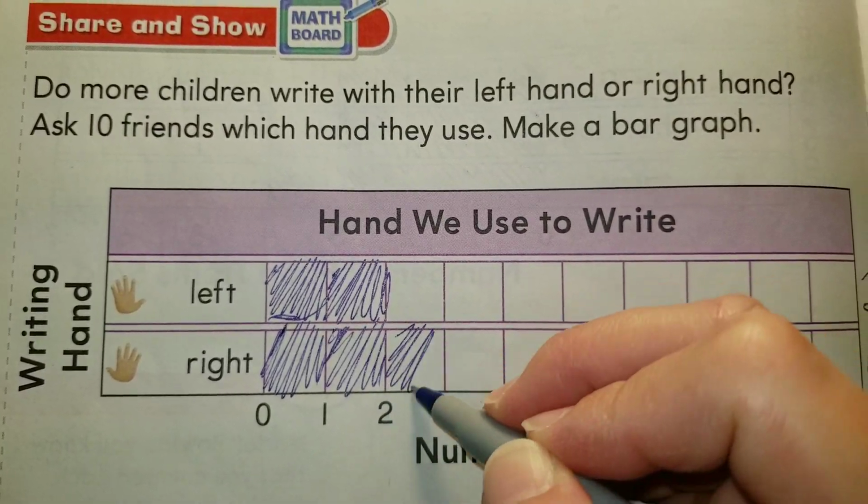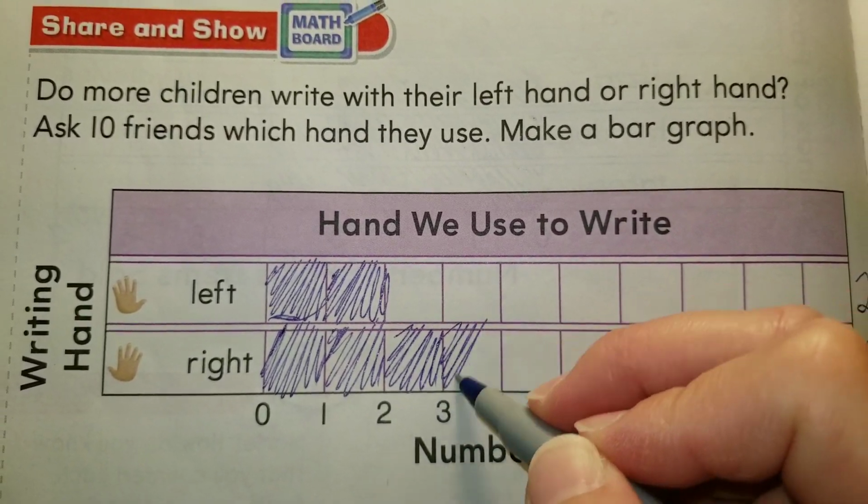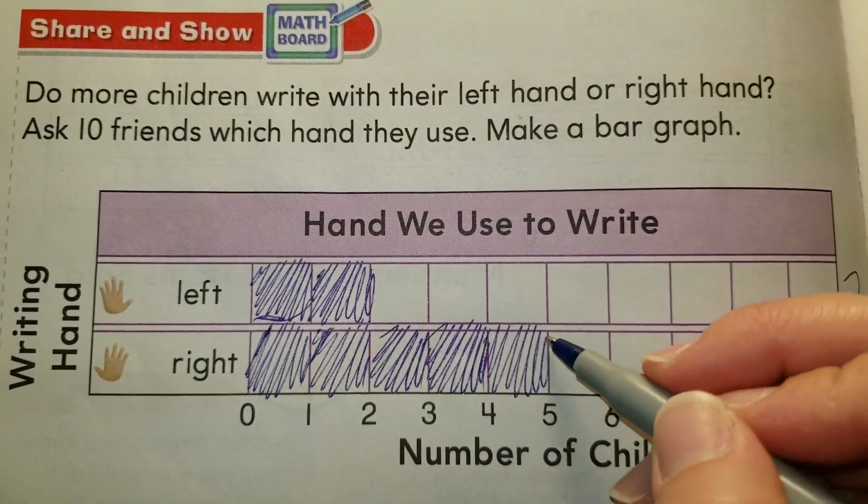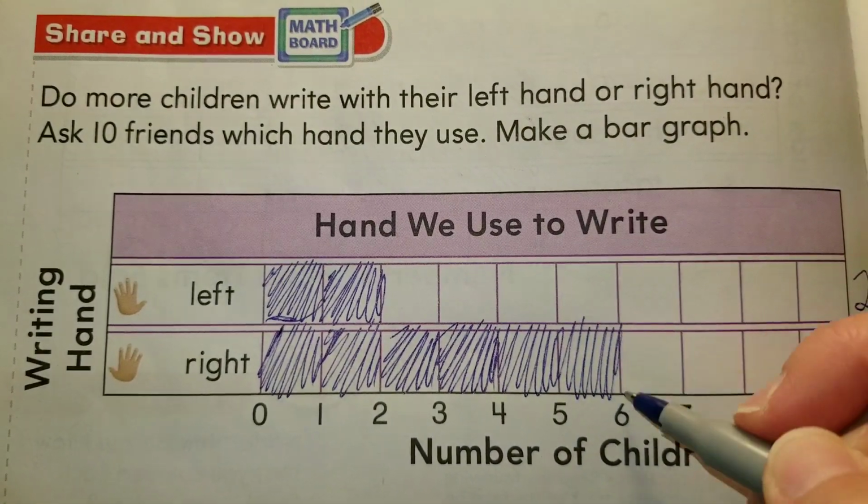2, 3, 4, 5, and the last one is going to be 6.